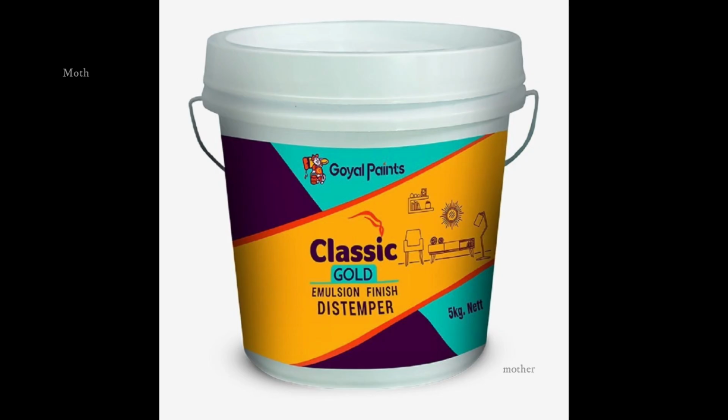Friends, emulsion paint is a very fast selling product. You can find shops of emulsion paint everywhere, even in remote places, because the demand of emulsion paint is very high. The production cost of emulsion paint is very low. So the profit margin is very high, around 90 or 100%. It is very easy to make emulsion paint. It's only a mixing process.